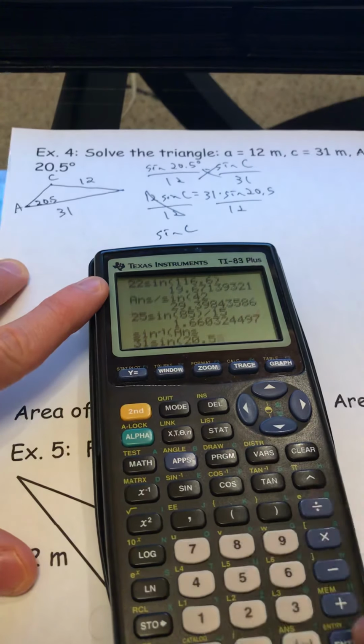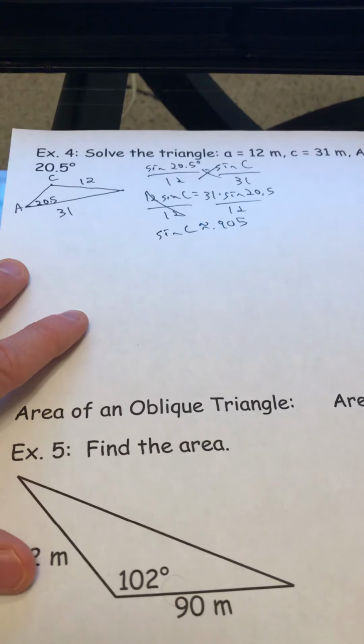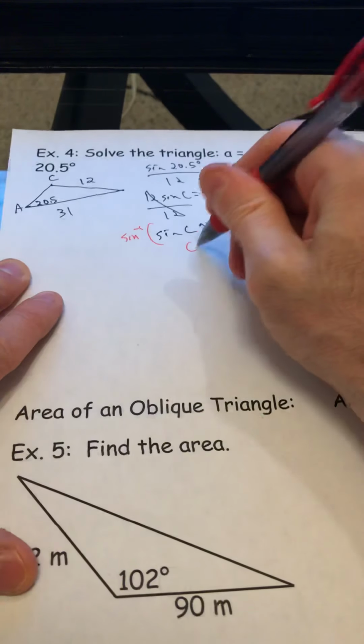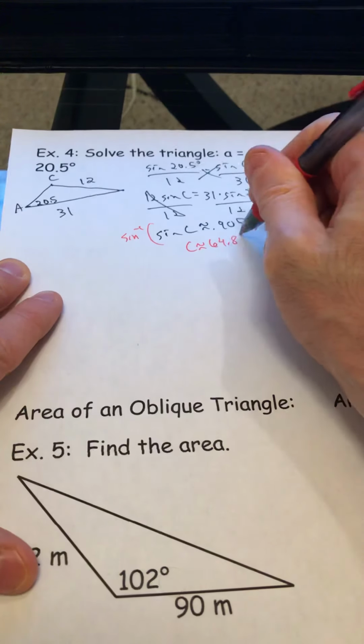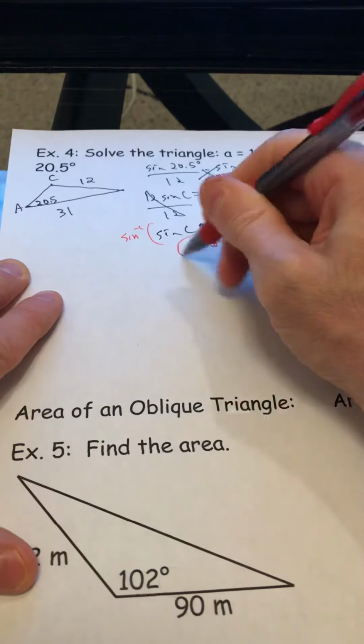Well, from there, now we take our inverse. And it's around 64.8 degrees. Now, here is where, again, we do have to check for what is the additional answer. Now, the additional answer is the supplement of 64.8.